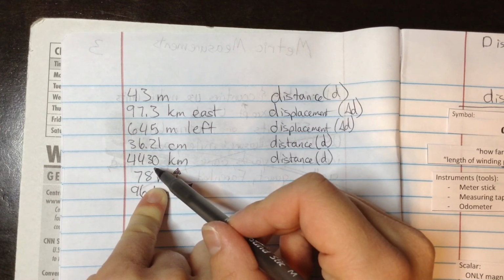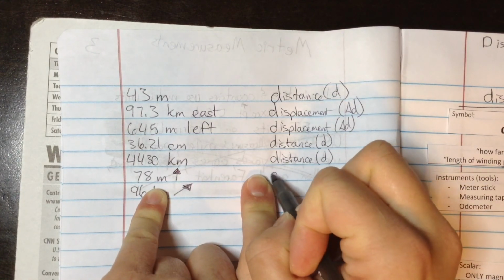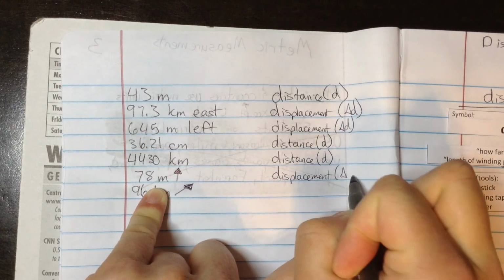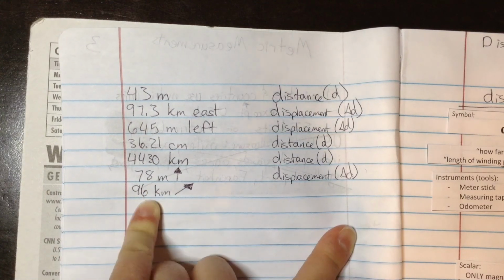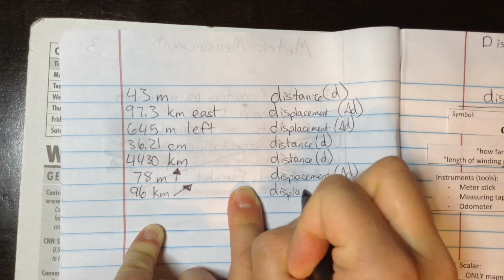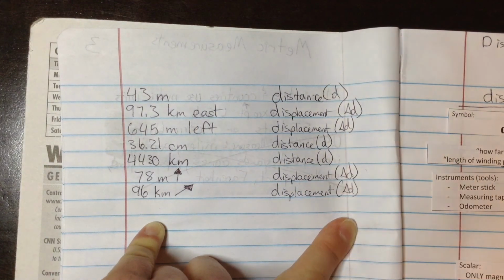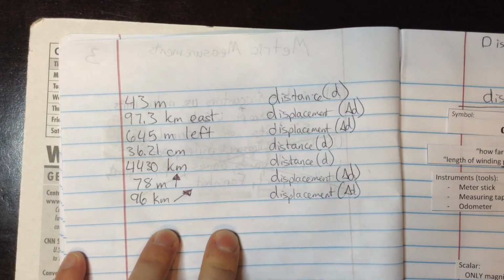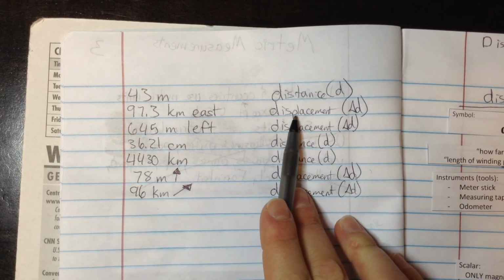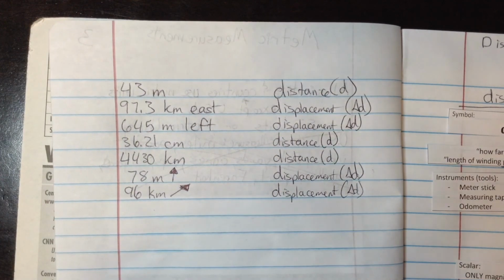We have the magnitude, how big it is, but that arrow is telling us what direction, so we have direction, so that's displacement. Delta D. And 96 kilometers with an arrow pointing in that direction. Again, we have direction, so it's displacement. Okay. So put those little examples in there just because I need you to be aware of that. If you're recording a displacement, you need to include the direction. If you don't include the direction, it's just distance.